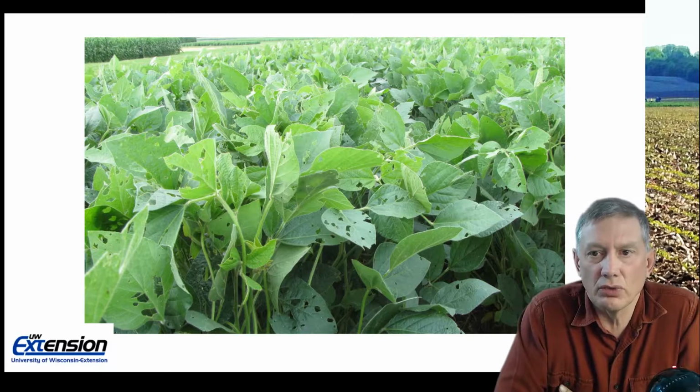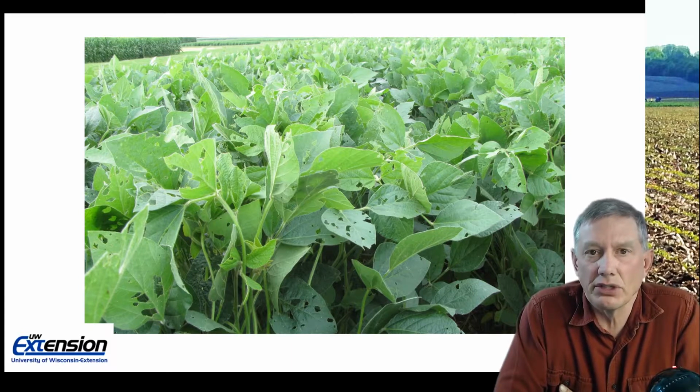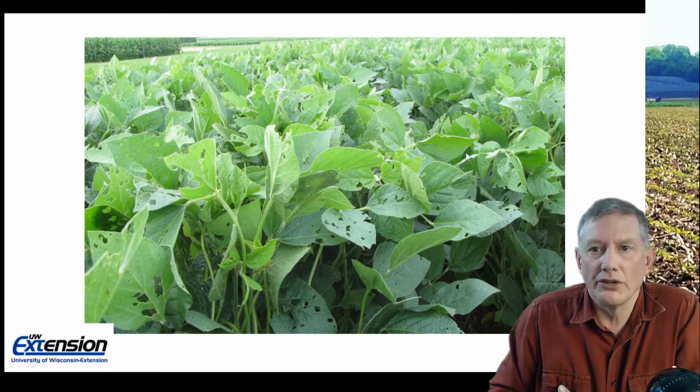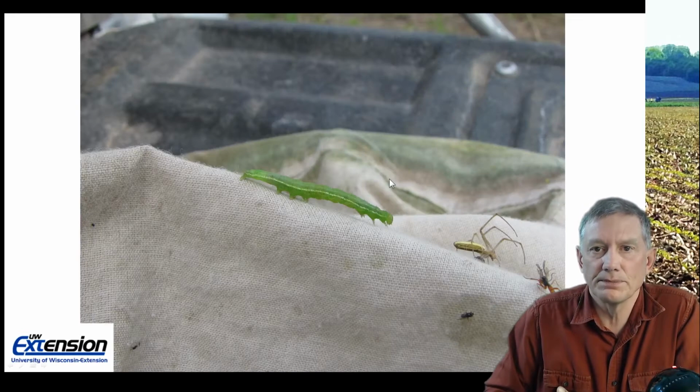Here's a field shot of what some of that damage can look like. It looks worse than what it is. I do have to remind you that you have to assess the percent defoliation on the entire canopy, not just on those upper leaves.